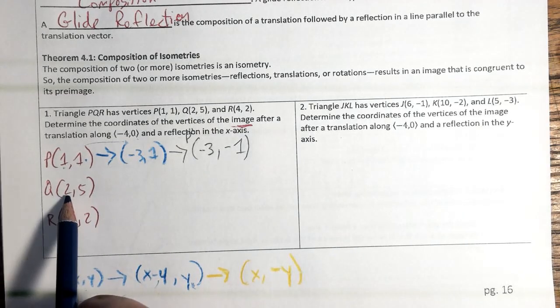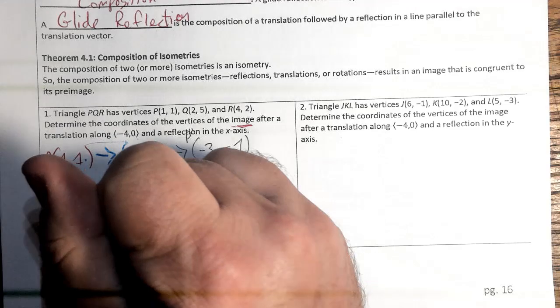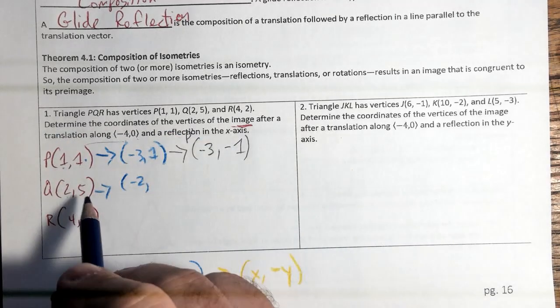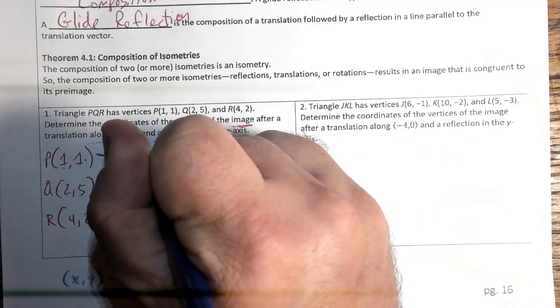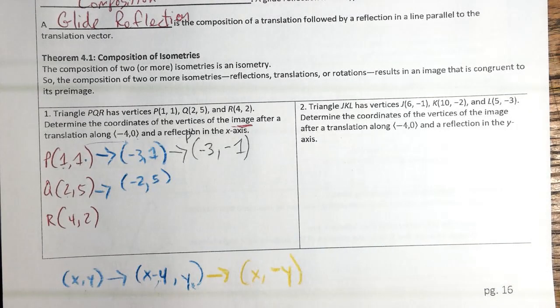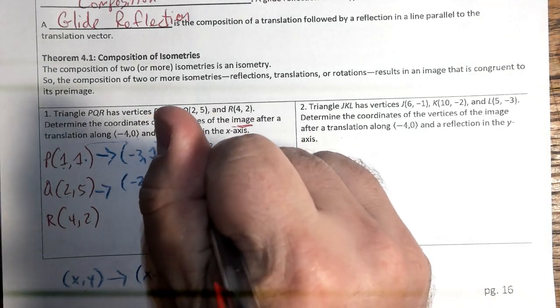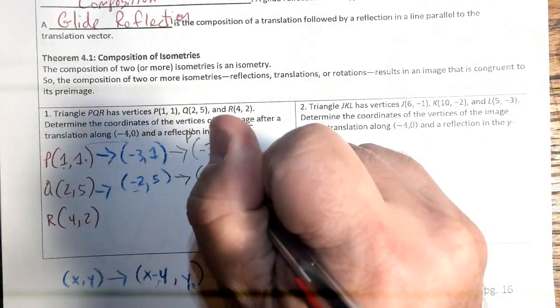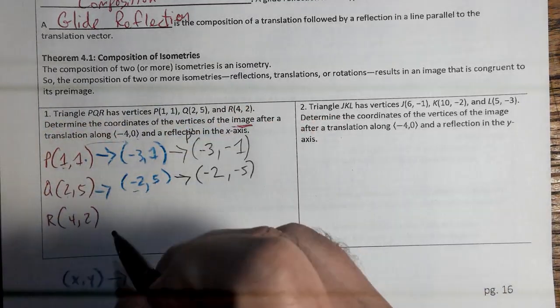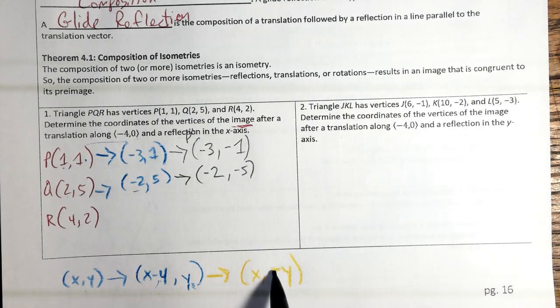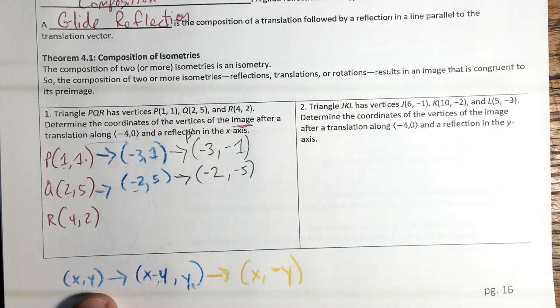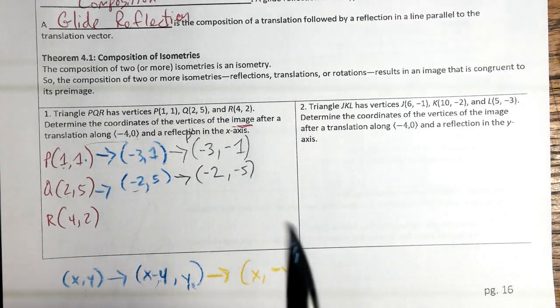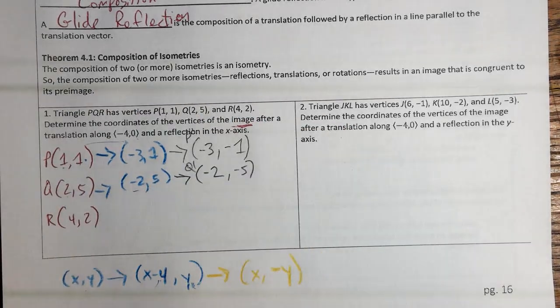All right, Q. 2 minus 4 is negative 2. 5 is just 5 because it's just y. Now, x stays the same. Negative y, so 5 becomes negative 5. If it was negative 5, we would change it, meaning change the sign. It's telling us that y is changing from y to negative y. So this is our Q prime.